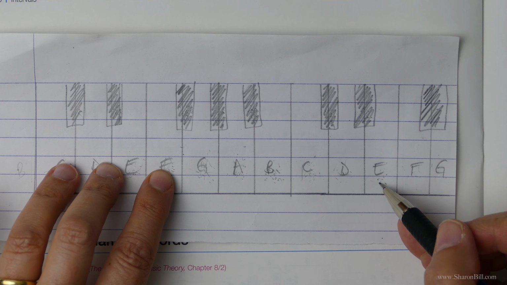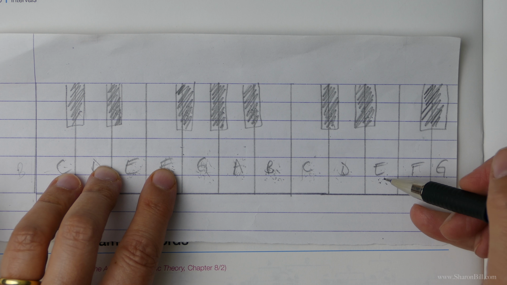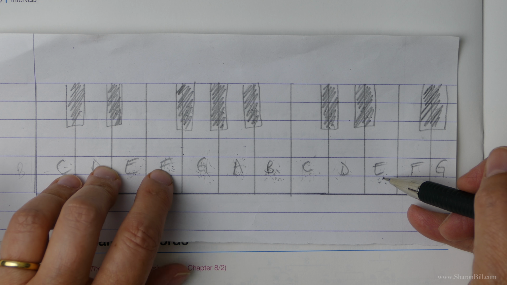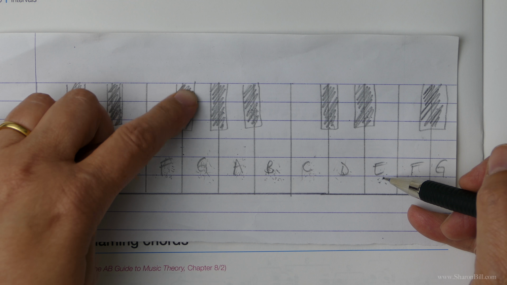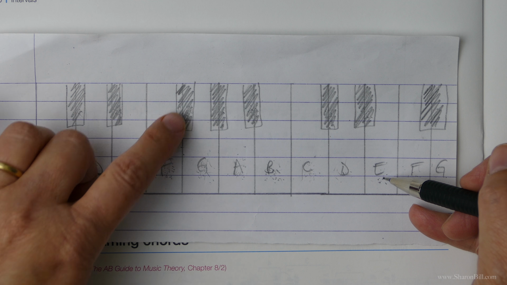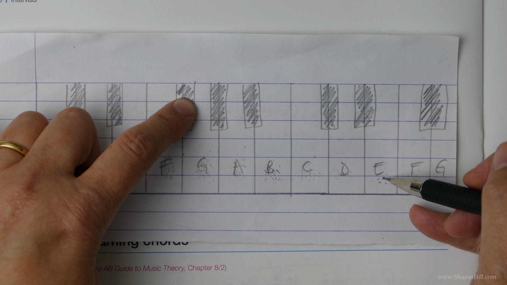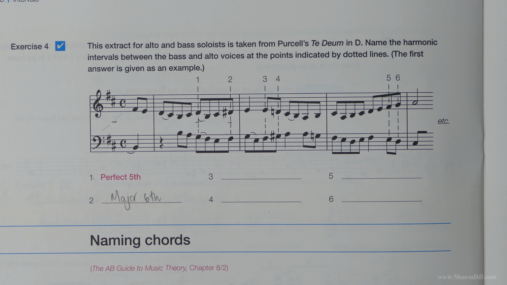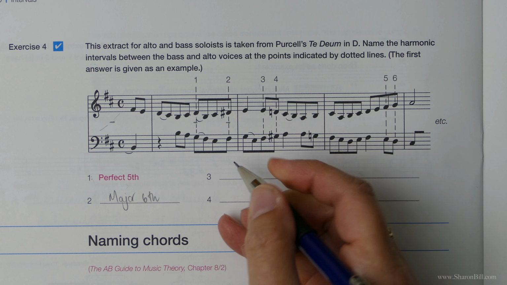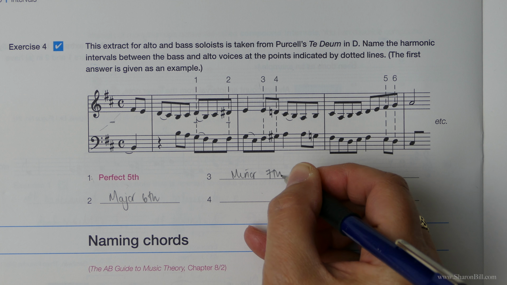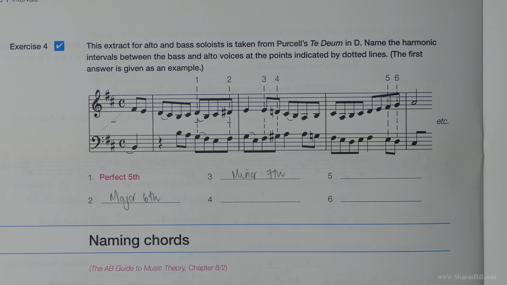Now F to E would be a major seventh because E is part of F major scale. However, we know that it's an F sharp because of the key signature, and so by raising that lowest note by a semitone we've made the interval smaller, and so we've now gone from major to a minor seventh, and so we know that this here is a minor seventh. Let's have a go at the next one.